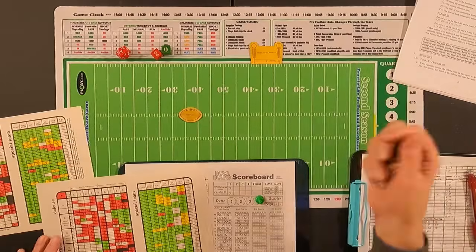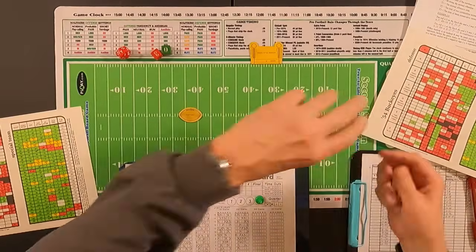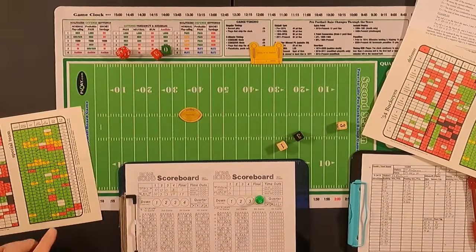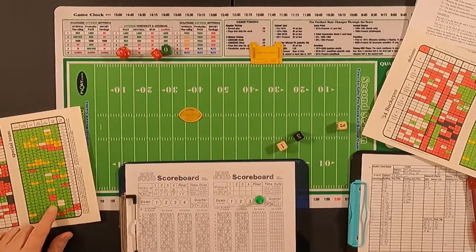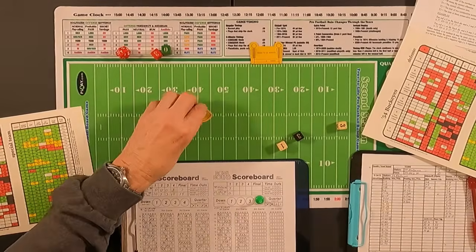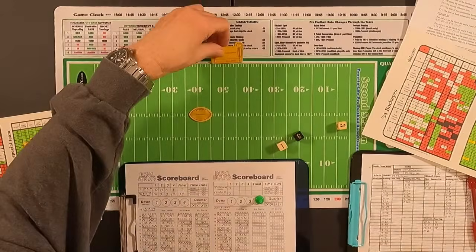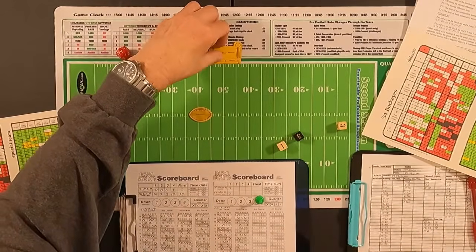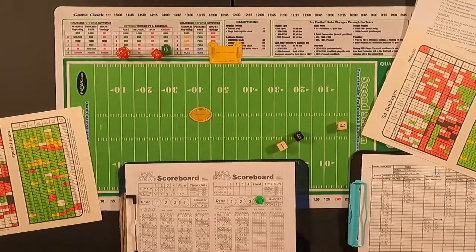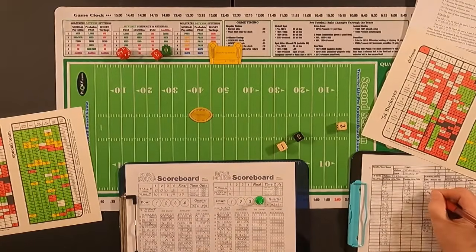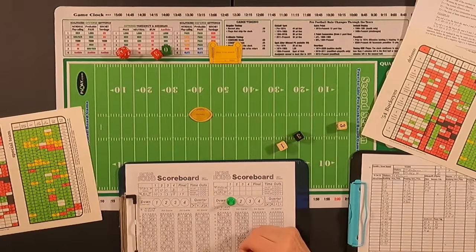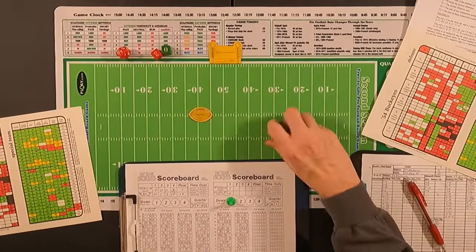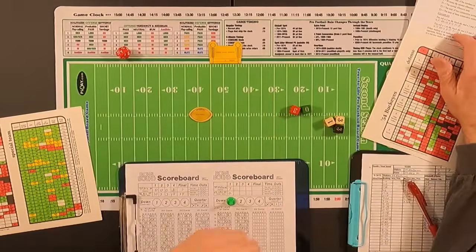And the punt return for Alabama is 34. 4. Puts them at the 46-yard line. So Alabama's in good shape there. They got a punt return of 4. And it's first down with 4 minutes and 30 seconds left in the first half.